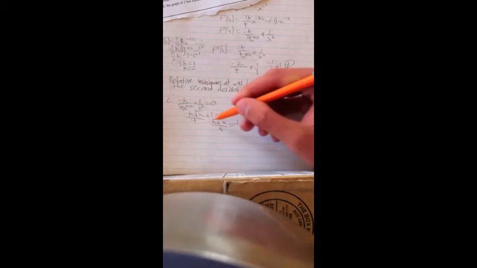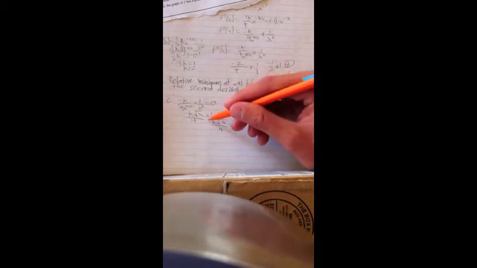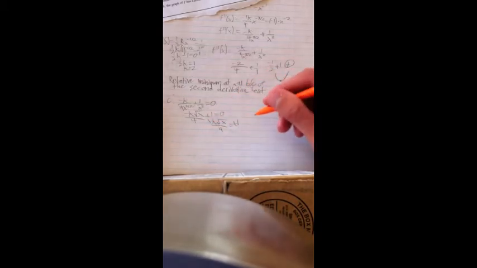equals negative 1. Then really quickly we can just cancel out the negatives on both sides. So we have k root x over 4 equals 1. Multiply the 4 across and we get k root x equals 4. Then k equals 4 over root x.